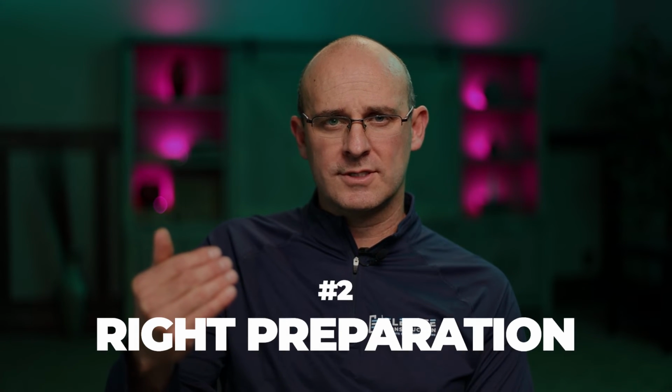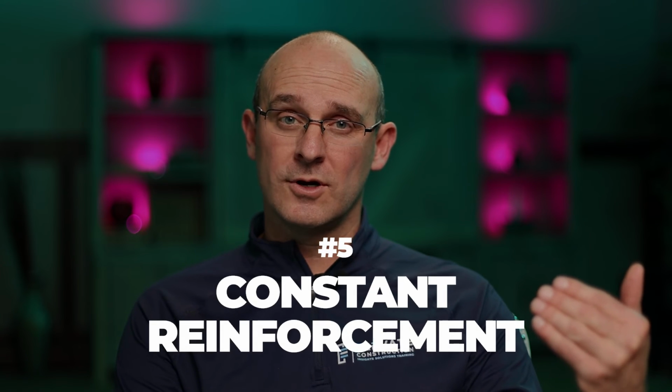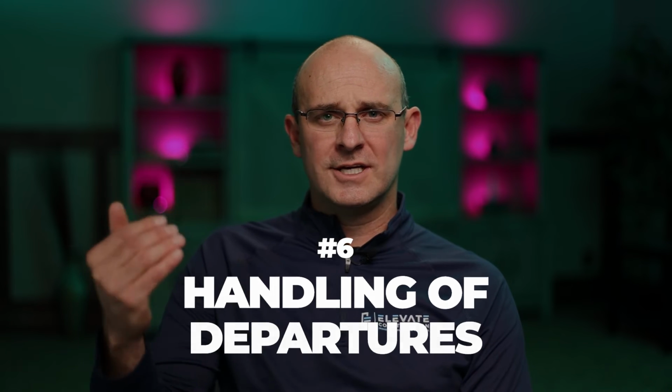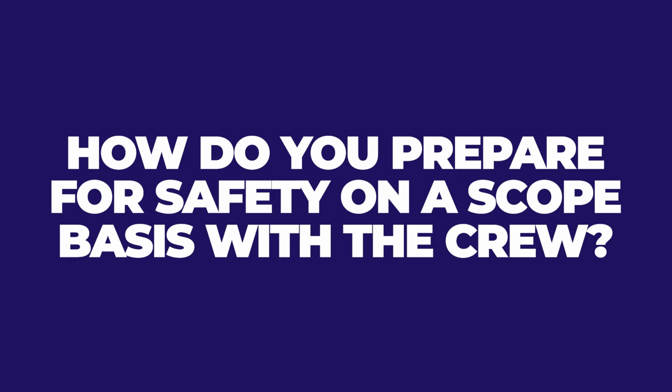Then you will make sure that every scope has the right preparation according to that approach. Then you will make sure that every employee has the right training to execute that approach. Then you will include those requirements in the on-site job site orientation. Then you will constantly reinforce that in the morning worker huddle and throughout the project. Then you will handle departures from that method in a very specific manner consistently so that people know how to interact with your project. And if you do that, you will have the basis for a really killer project safety program. So now let's talk about how do you prepare for safety on a scope basis with the crew.